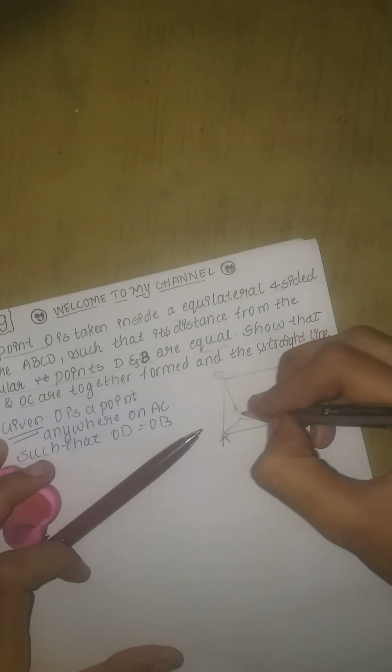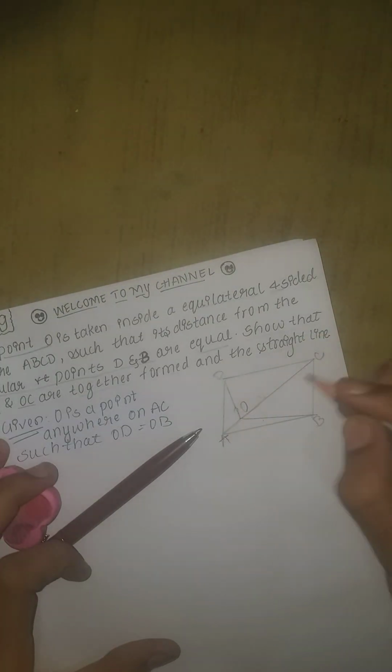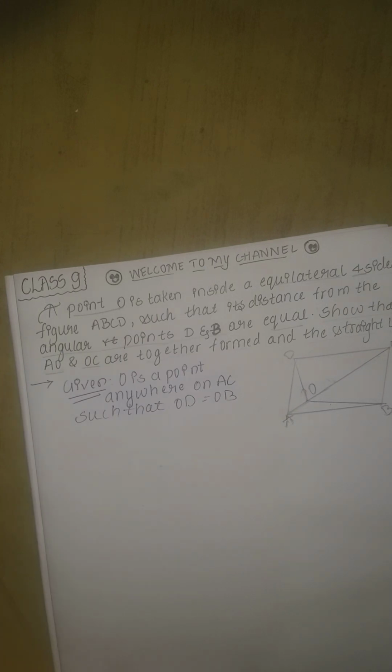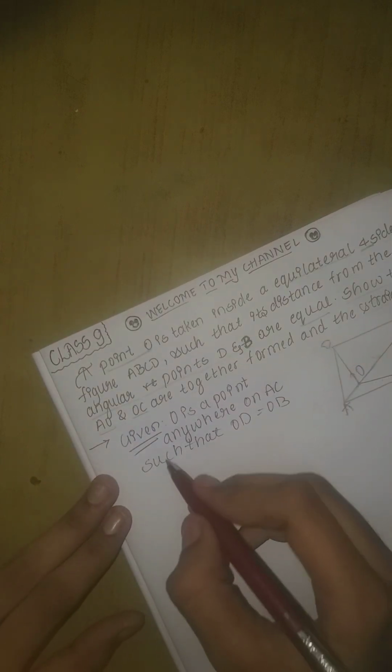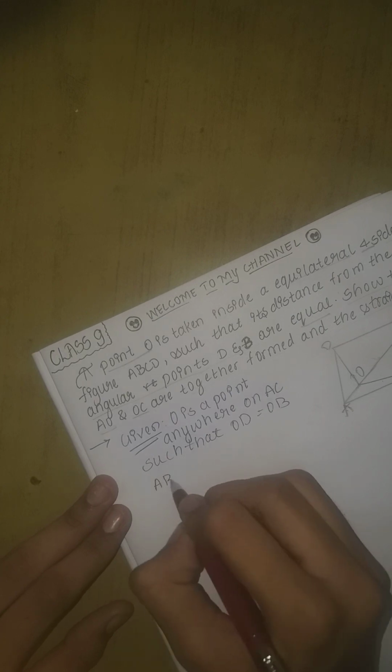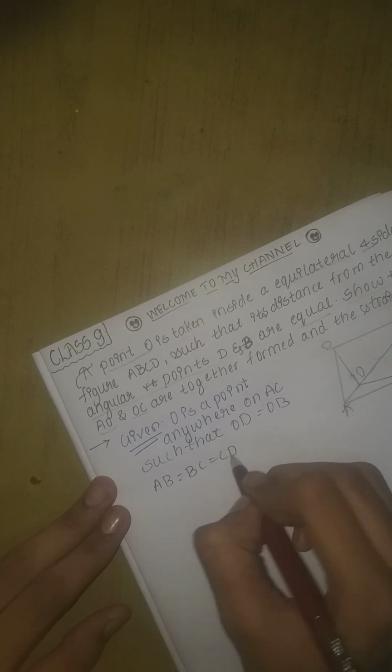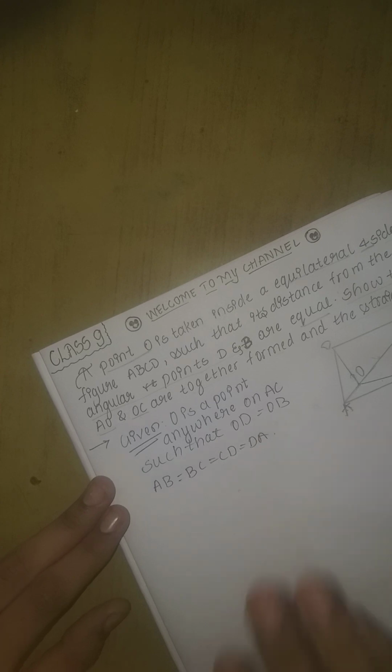On AC such that OD equals OB. OD equals OB. This is given. Oh, sorry, O came on the line. Let it be clear. And what else is given? Nothing. But still there is a thing. It is given that AB equals BC equals CD equals DA. This is given.